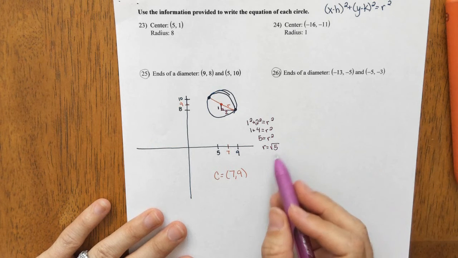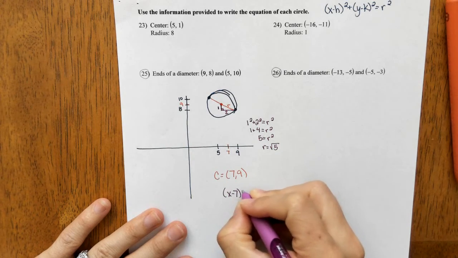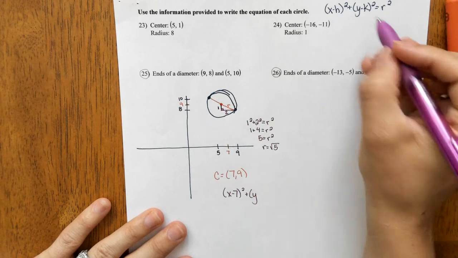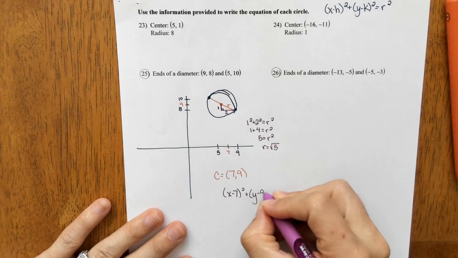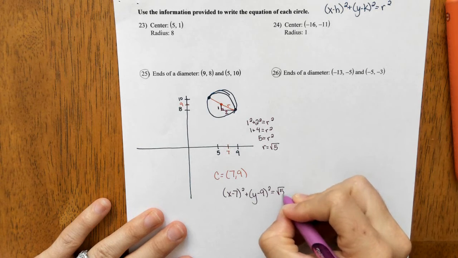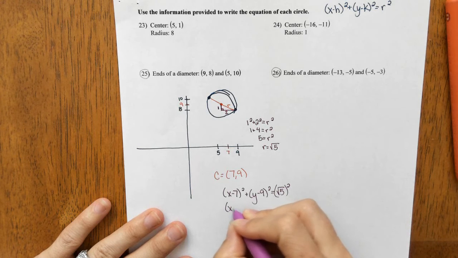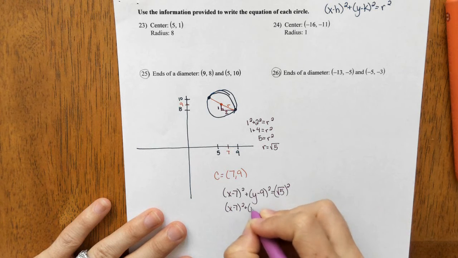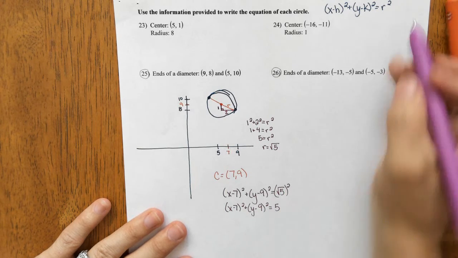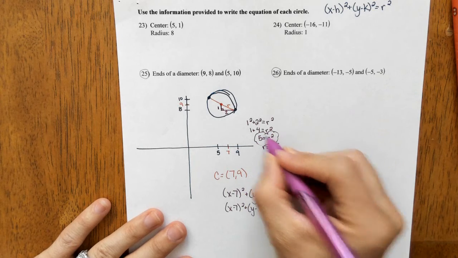We know the center, we know the radius, so our equation is (x - 7)², x minus h, there's h, plus (y - 9)², k is 9, equals the square root of 5 squared. The square root of 5 squared would just be 5. Remember, it's equal to r squared. We already knew right here what r squared was.